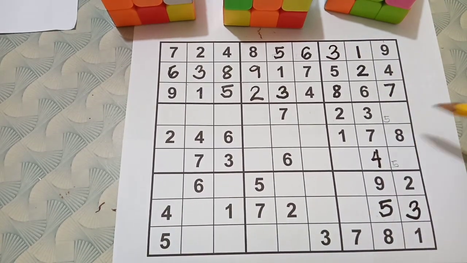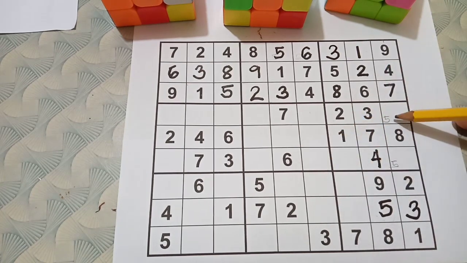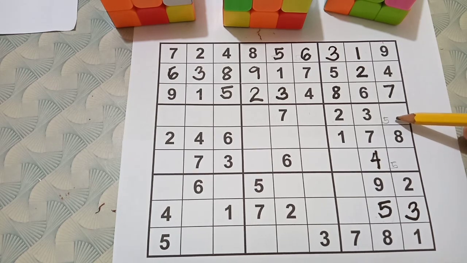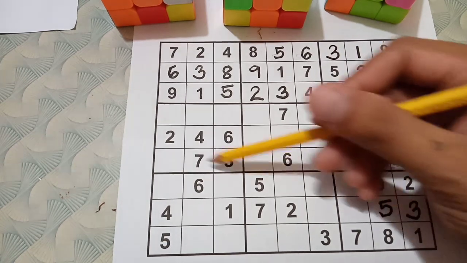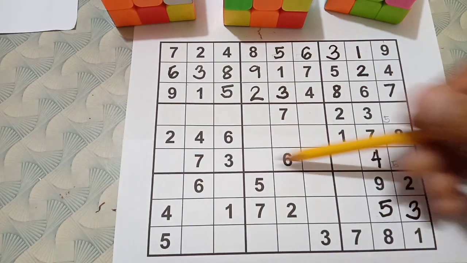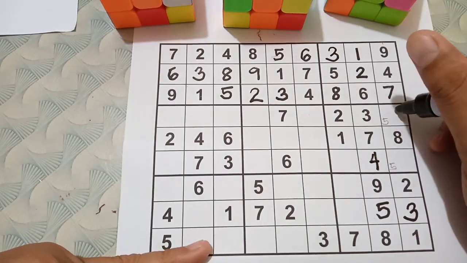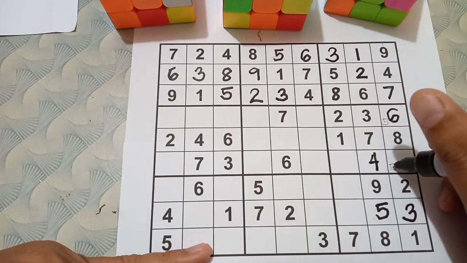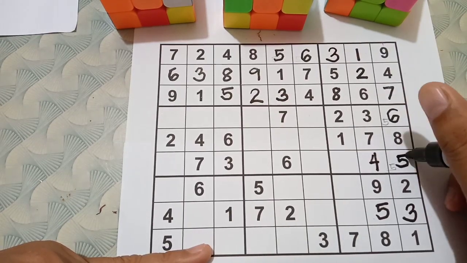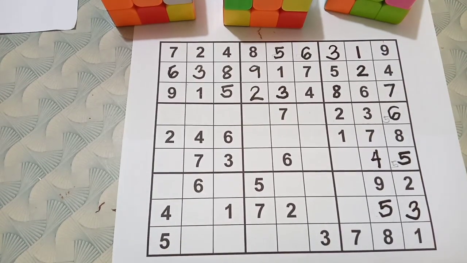Okay, number 6. We have two choices for number 6, but there is number 6 here in this row. Therefore, 6 should be in this empty box. And automatically, this is number 5. And you can repeat the same process with each column.